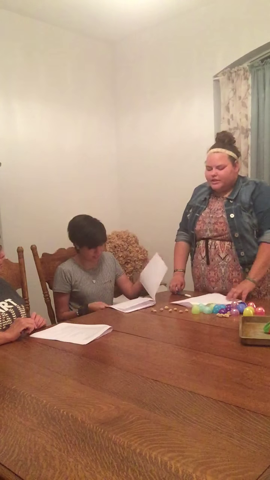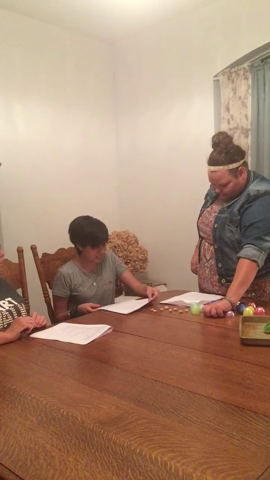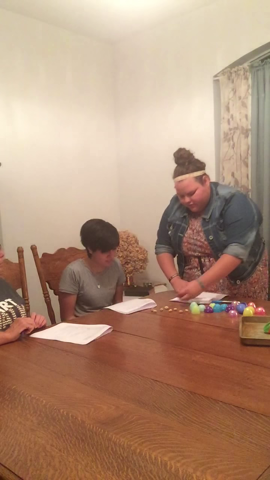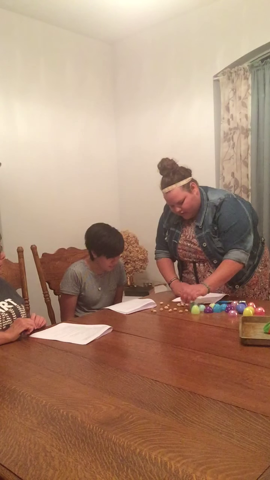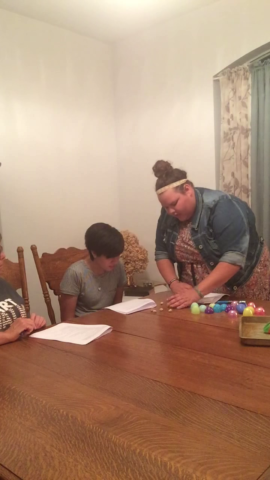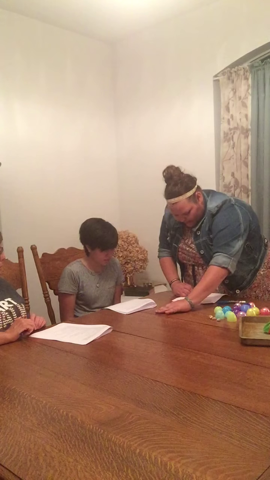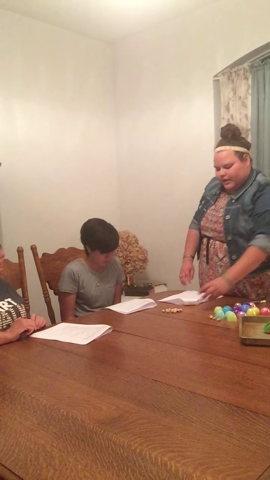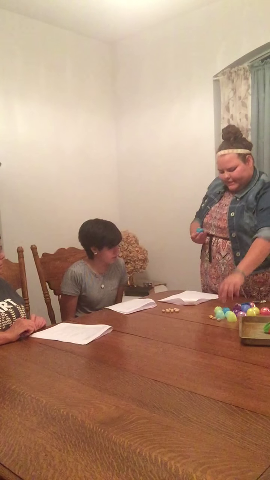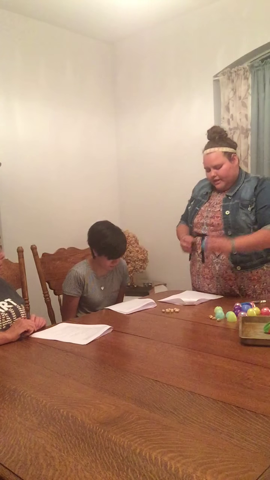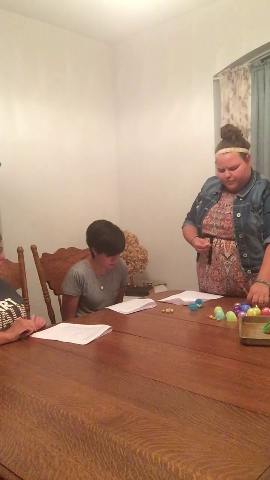Okay, so what is 3 times 4? 12. Right. So I have 12 beads on the table, okay? And I want to take 3 of these beads away and put them in this egg. Then I want to take 3 more beads away and put them in this egg.